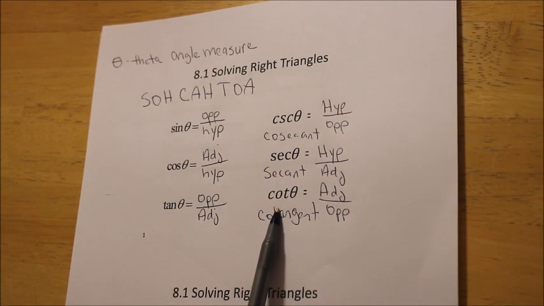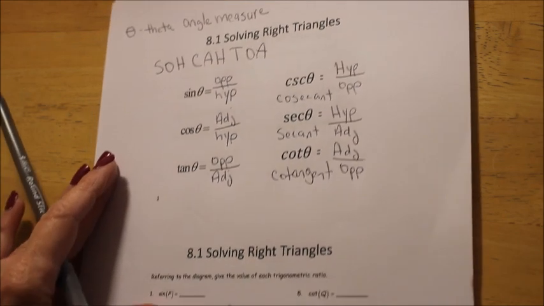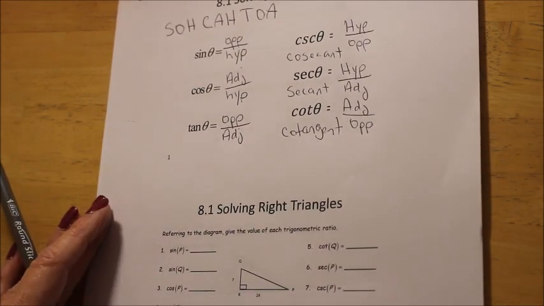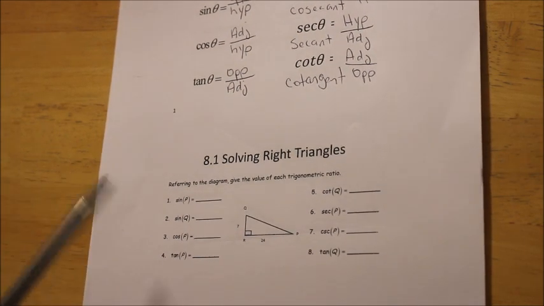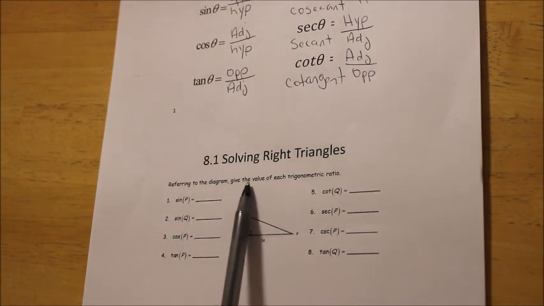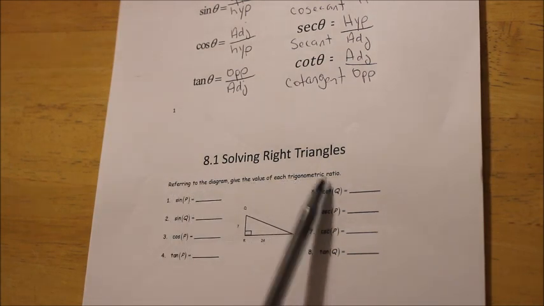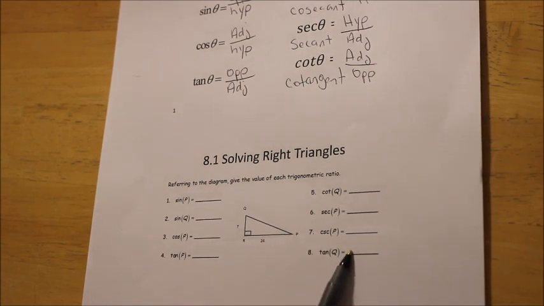the reciprocals of those. So let's do an example, and I believe this might even be on the homework 8.1, but let's do an example using this here. It says, refer to the diagram, give the value of each trig ratio. So all that means is we're going to come up with the ratios, meaning the fractions that go along.